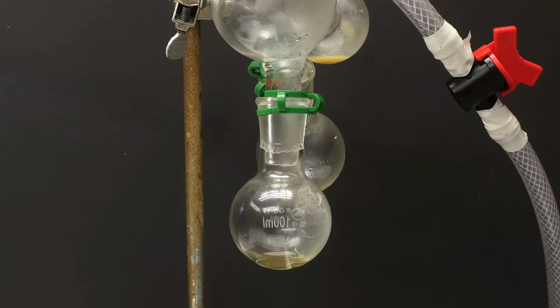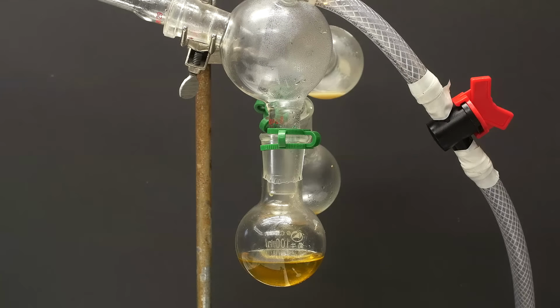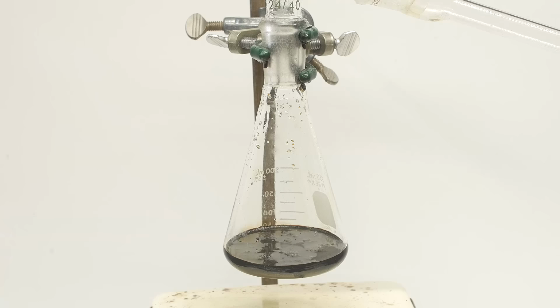For a while, all of the stuff that I collected immediately solidified, but eventually, this yellow oily stuff started to come over. When it cooled down to room temperature, it still didn't solidify, so I started to get really hopeful that this was the triglyceride. Eventually, the oil stopped coming over even when I increased the temperature a little, so I stopped the distillation. In the flask, I was left with this boiling black liquid, which completely solidified when it cooled.